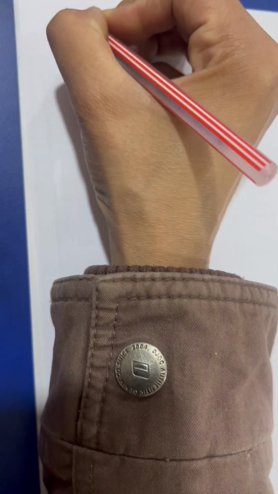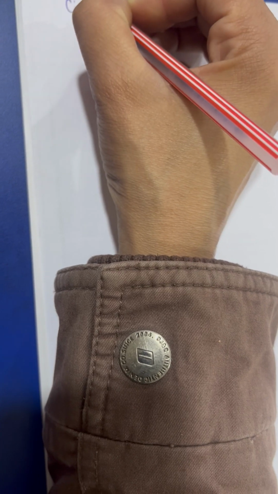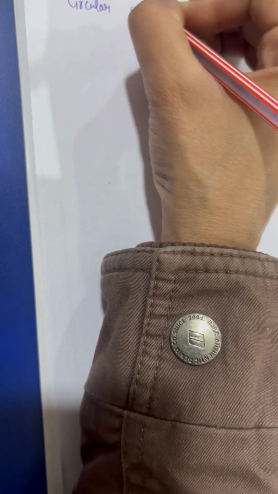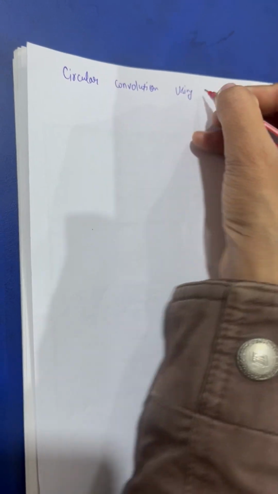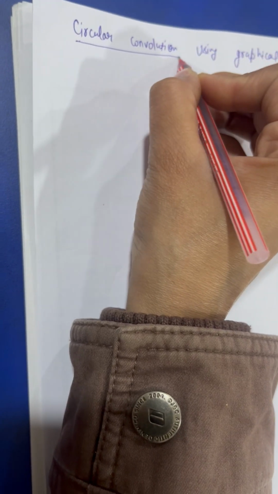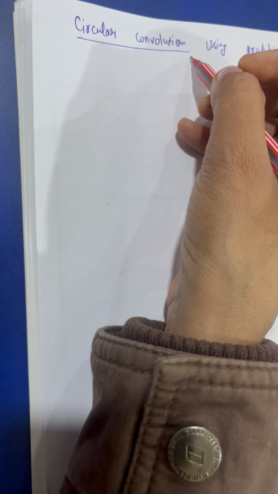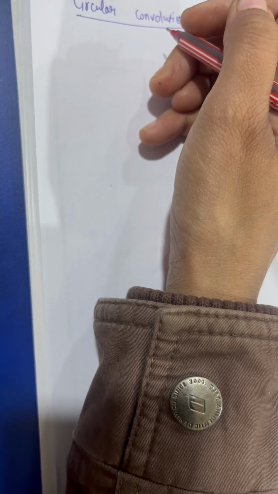Here we are going to cover circular convolution using graphical method. What is circular convolution? It is the property of DFT where two input signals are multiplied circularly.